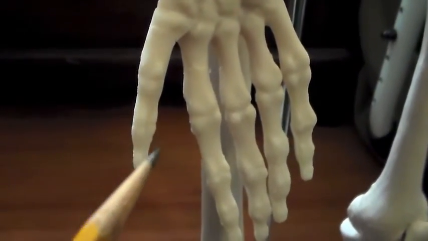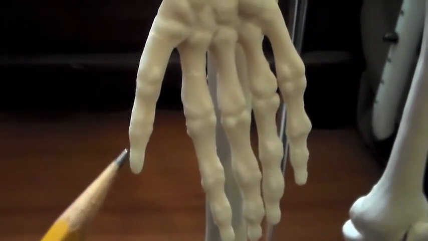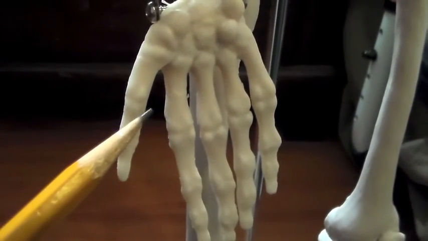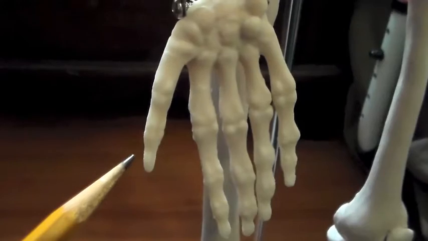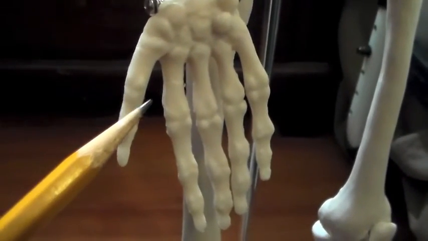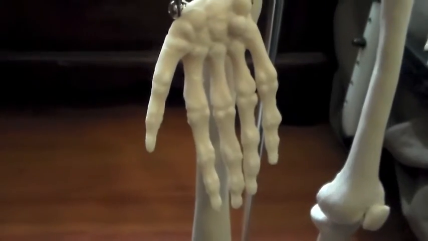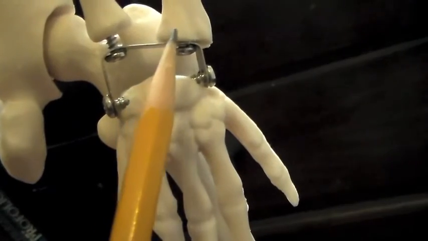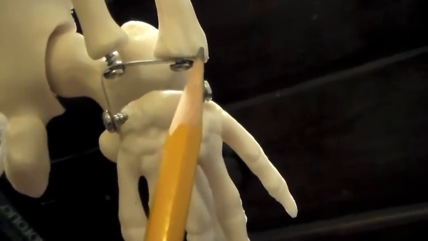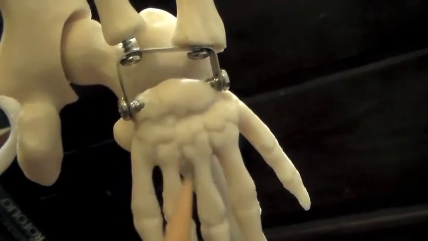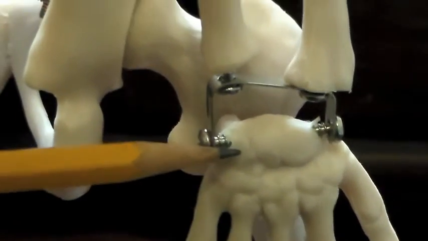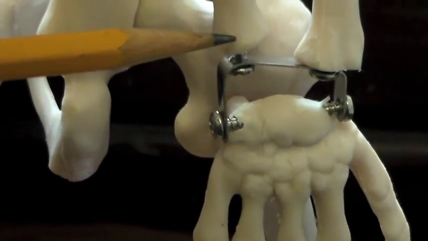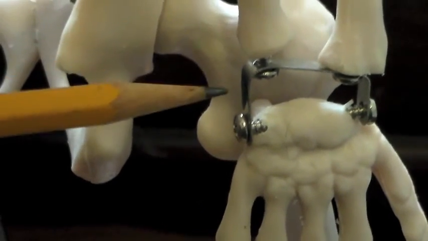This is the pollex, or the thumb. The first metacarpal forms a joint with the pollex. That's the joint. The scaphoid and the lunate form a wrist joint with the distal end of the radius. The triquetrum forms a wrist joint with the distal end of the ulna.